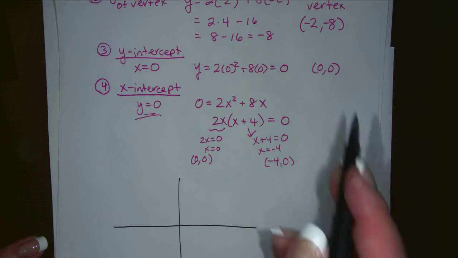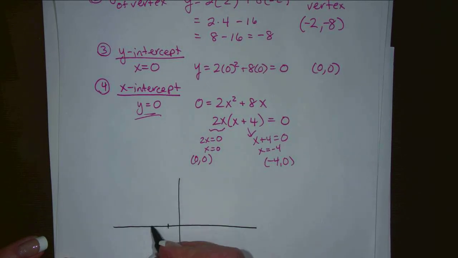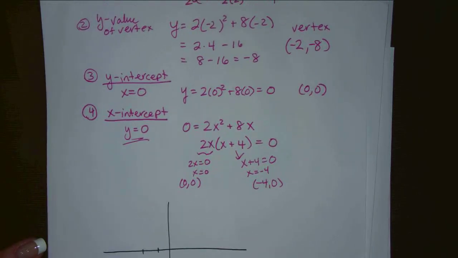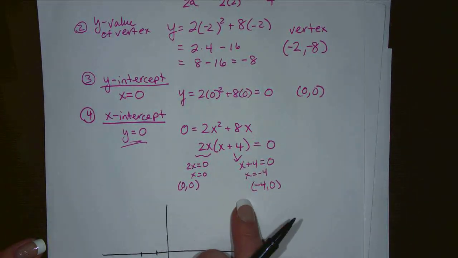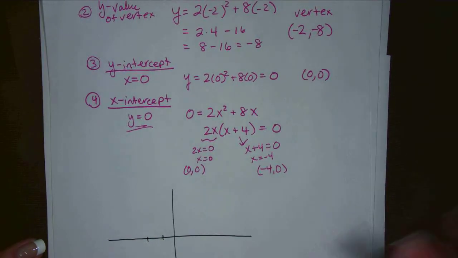Put your vertex on first, negative 2 and negative 8. So you don't need to go down 8 tick marks. What could we do instead? What's our other y values? Look at our y values here. What are they? Just all 0. So negative 8 really is the only y value, right? It's the only y value we have. We can just stick a negative 8 on here.